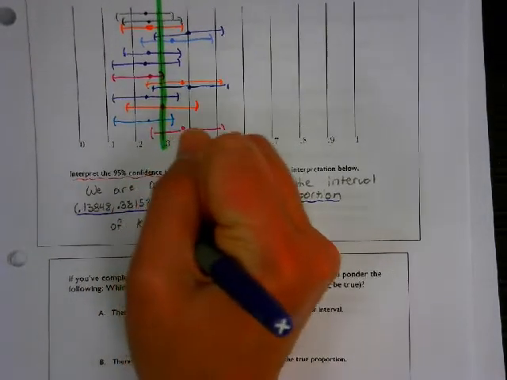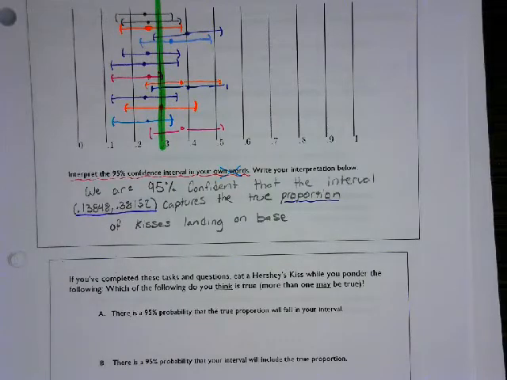What if yours doesn't capture? Did you just say it does not capture? Who actually got one that didn't? Yours captured it? Yeah, the true proportion is 0.3. Oh, okay, never mind. For some reason I thought if the p hat wasn't really close to it that it wasn't captured. No, it's the interval.